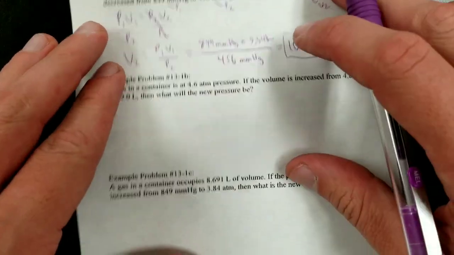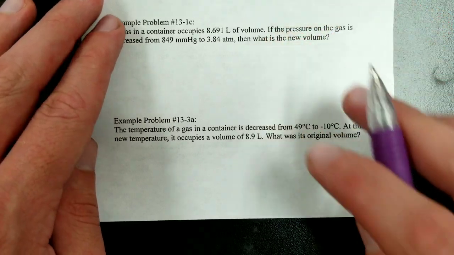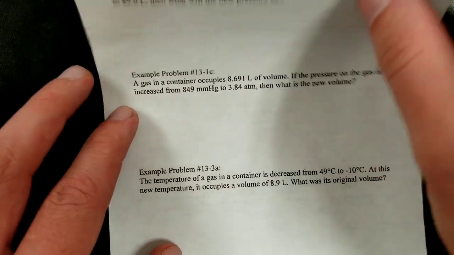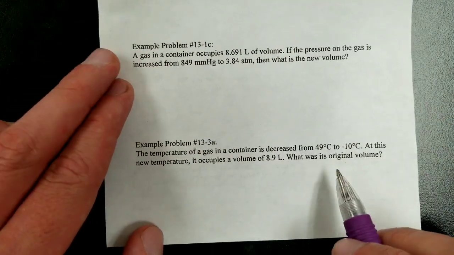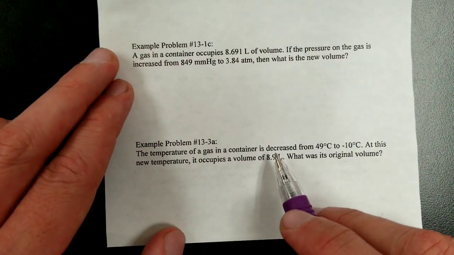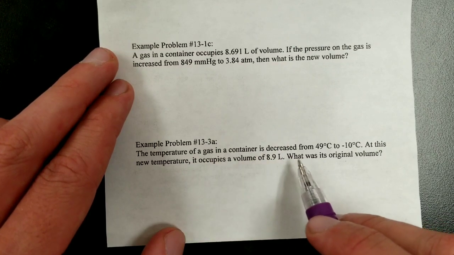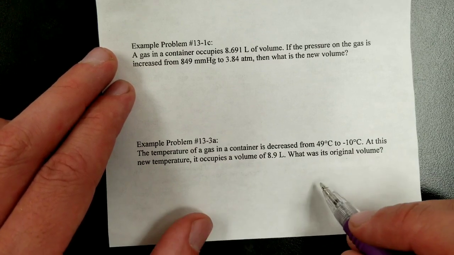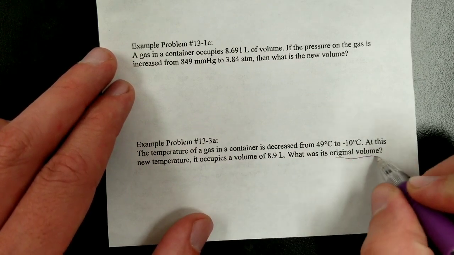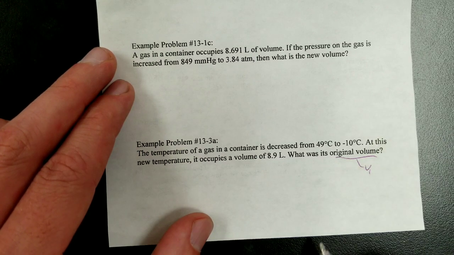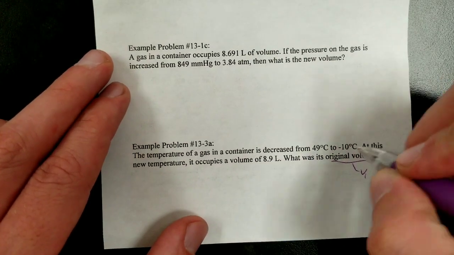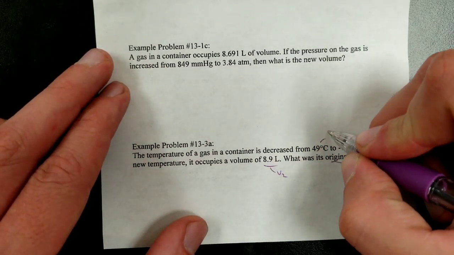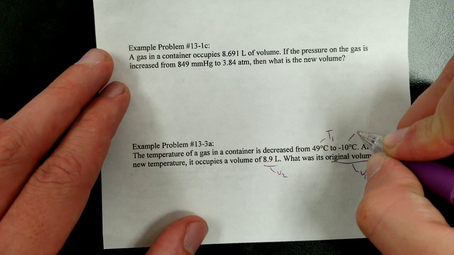Okay, let's skip ahead to a different sort of question, 13.3a, because these other ones would be pretty similar to what I just did. All right, temperature of a gas in a container is decreased, so we've got something changing. Temperature changes, original volume, so volume changes. Original means like number 1, so that's V1, which means this must be V2. Decrease from this to this, so this must be temperature 1, this must be temperature 2.